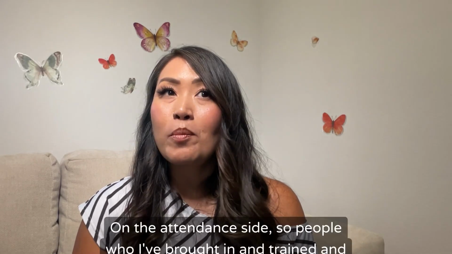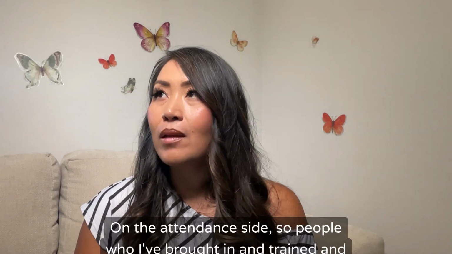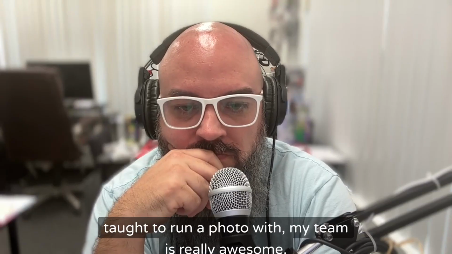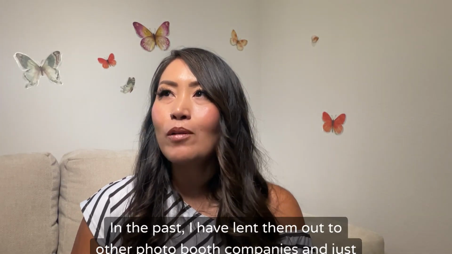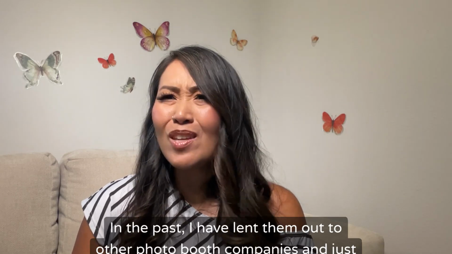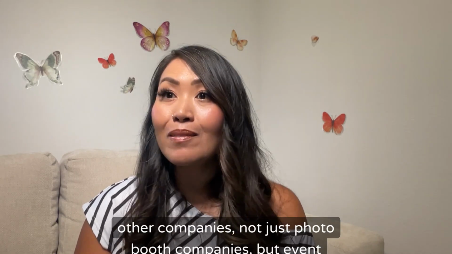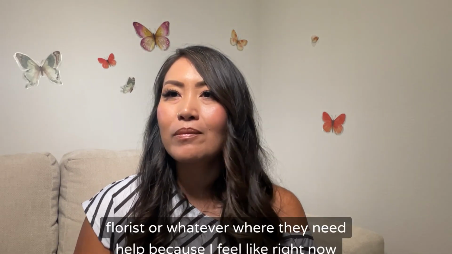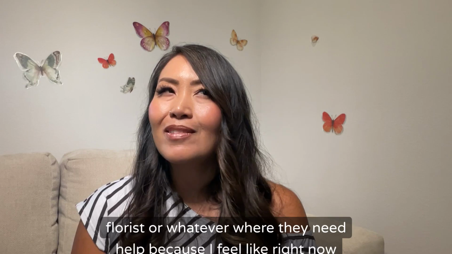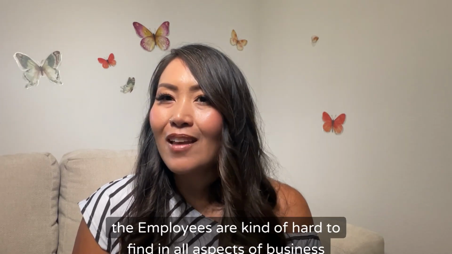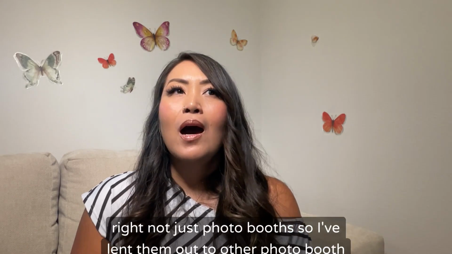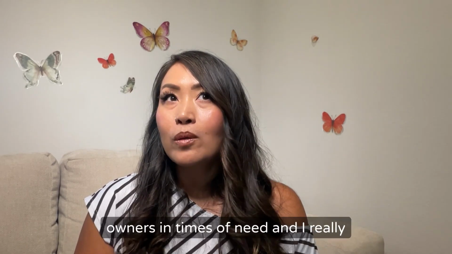On the attendant side, so people who I've brought in and trained and taught to run a photo booth, my team is really awesome. Some of them, I keep saying this, have been with me for several years. In the past, I have lent them out to other photo booth companies and other event companies, like florists or whatever, where they need help. Because right now, employees are kind of hard to find in all aspects of business, right? Not just photo booths. So I've lent them out to other photo booth owners in times of need.